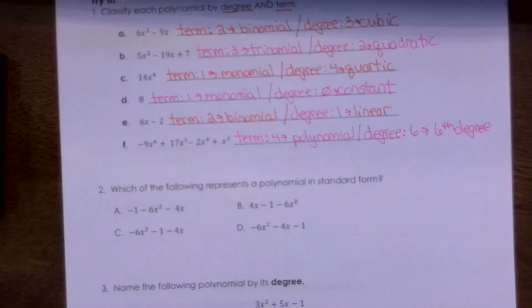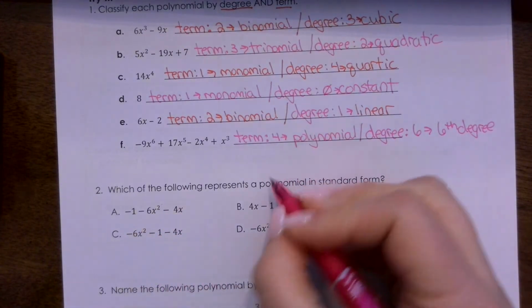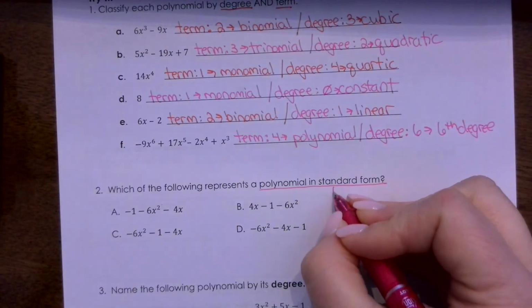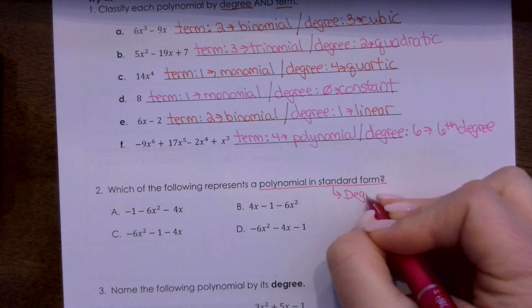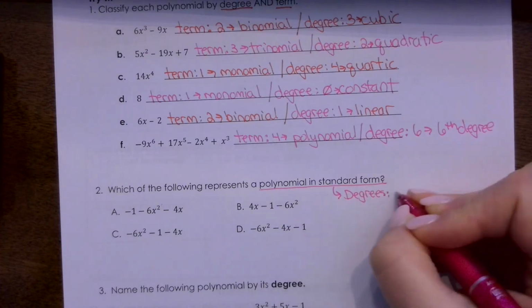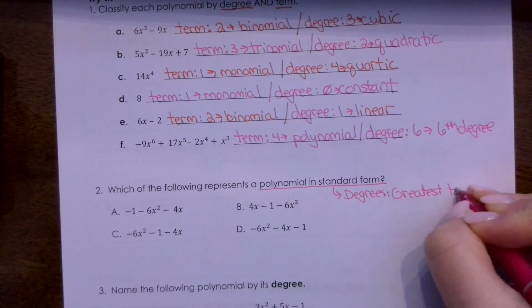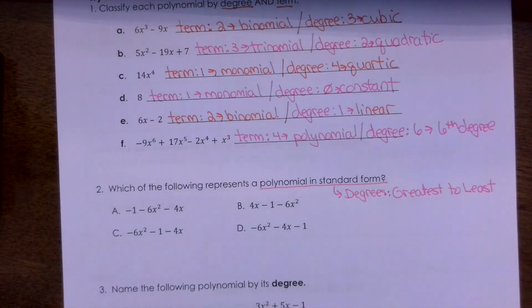Alrighty, a couple multiple choice and then we are done. Which of the following represents a polynomial in standard form? Well, it'd be helpful to know what that means, huh? A polynomial in standard form, the degrees are listed from greatest to least. So you want to have 4, 3, 2, 1.